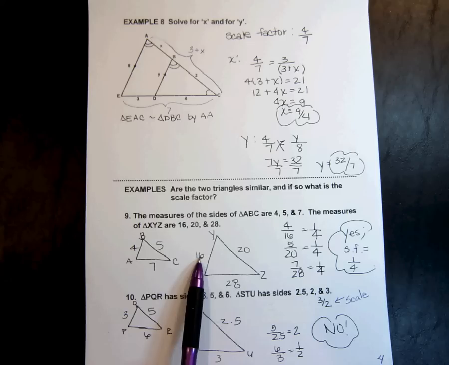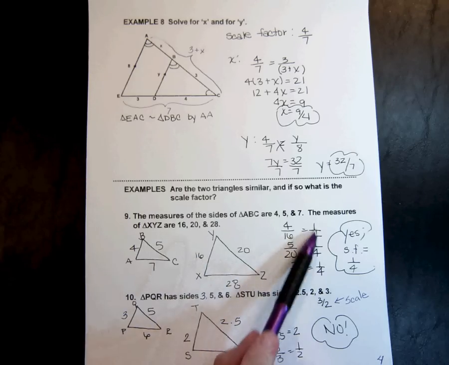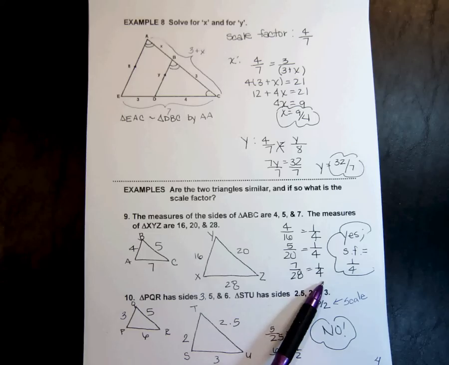4 is to 16 is 1/4. So each time you can compare each of your proportions to 1/4. And if you do, yes, it is similar triangles.